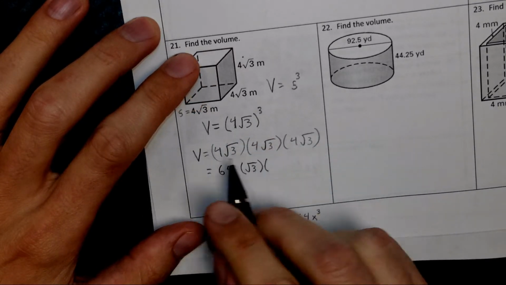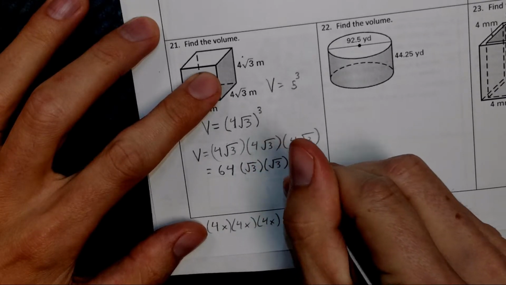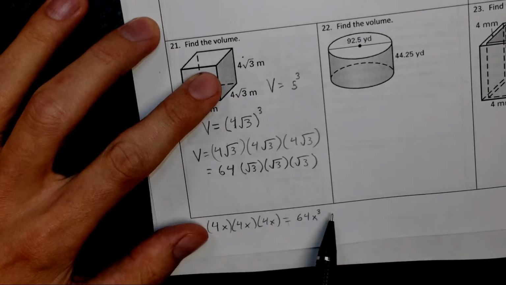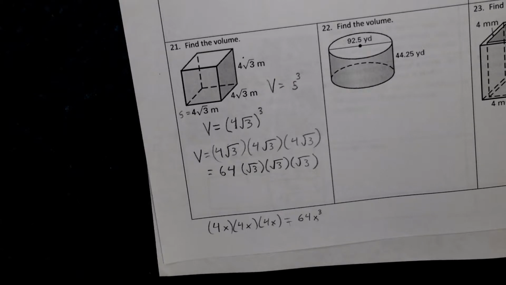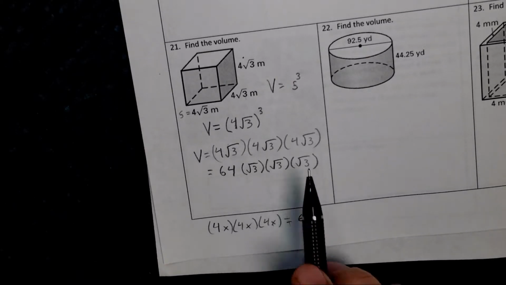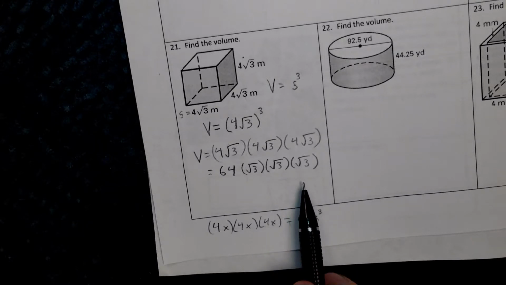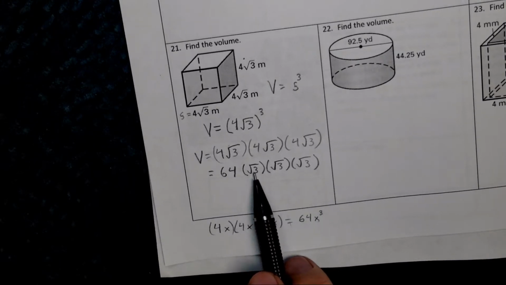So I've got the 4's multiplied together. So here are the square roots of 3 left that I need to multiply together. The square root of 3 cubed. This is like my x cubed down here. And so how do I do that? Well, you might think that the cube and the square root are going to cancel each other out, but that's not exactly true.